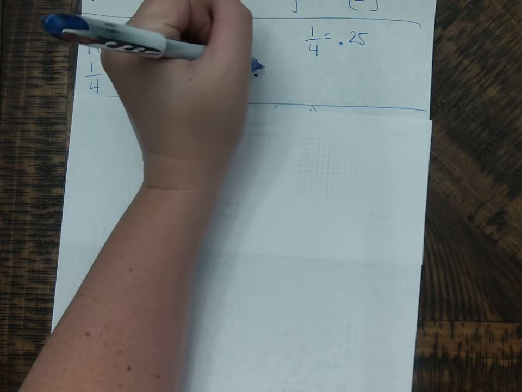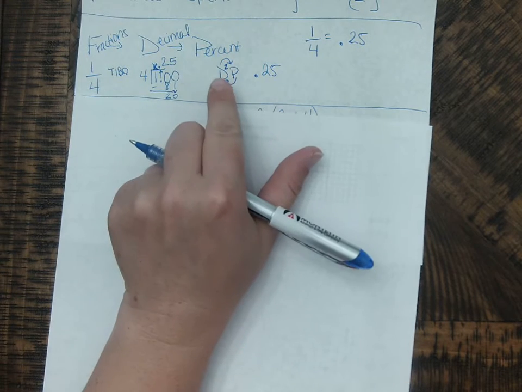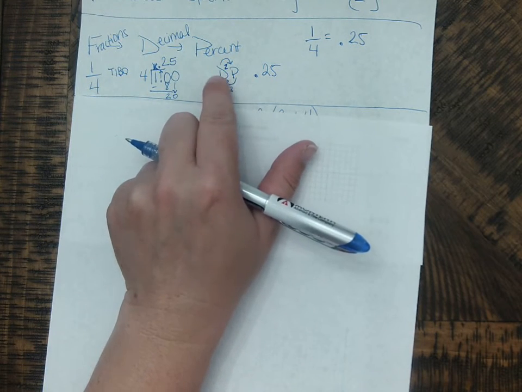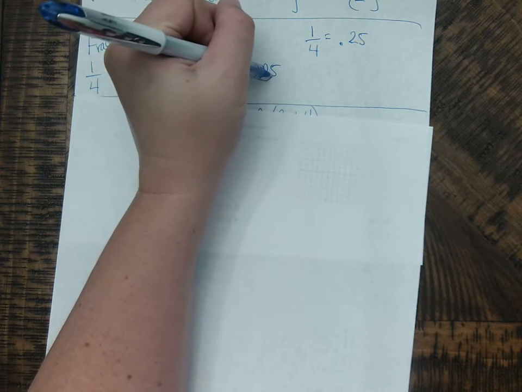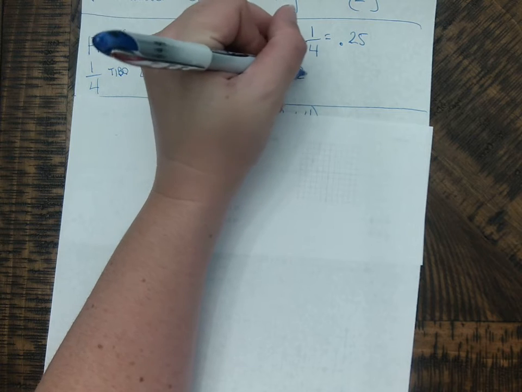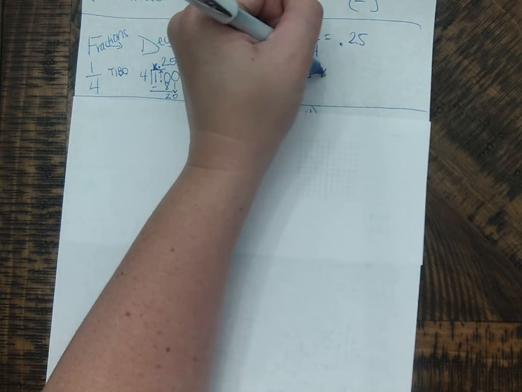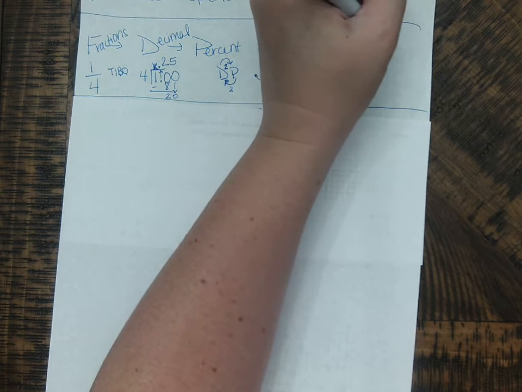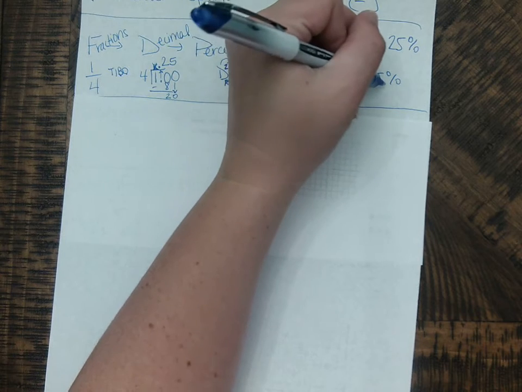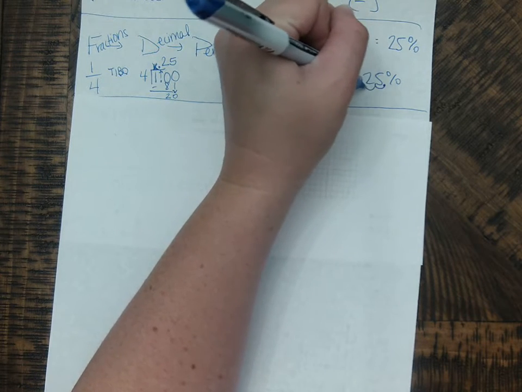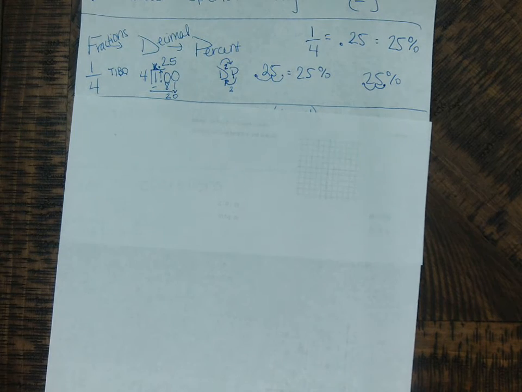So let's look at decimal 25. I'm going from a decimal to a percent, so I move the decimal to the right 2 places. 1, 2. So that would give me 25%. Now, in the same regard, if we had 25%, we know the decimal's here at the end, and we move it 2 places to the left, and that gives us decimal 25. Okay?